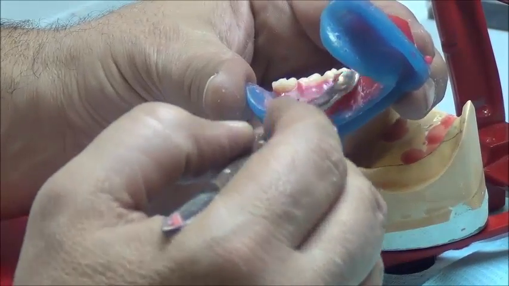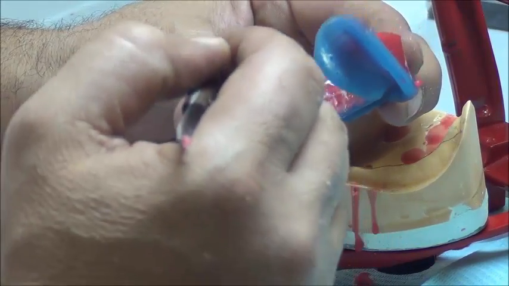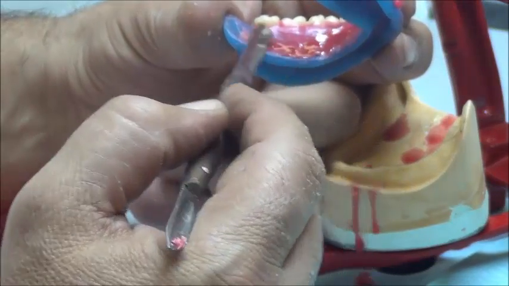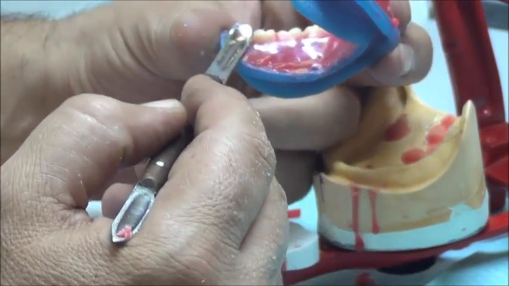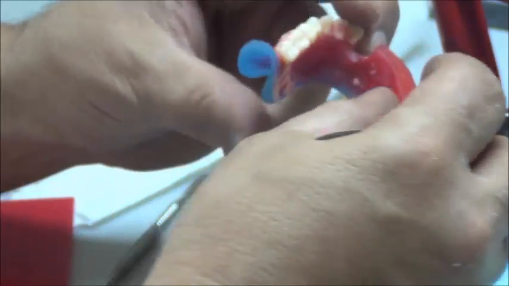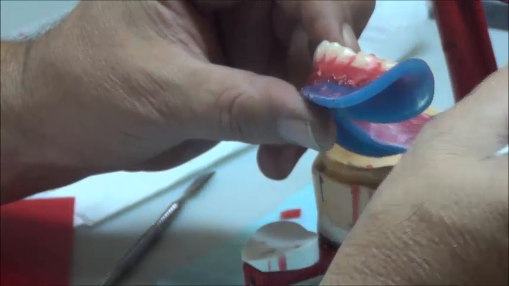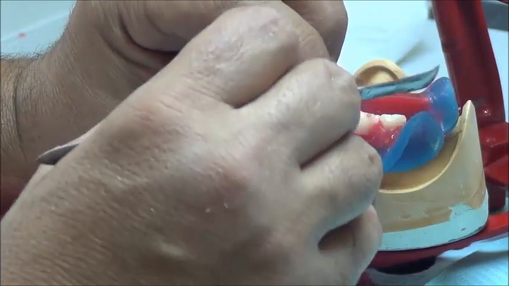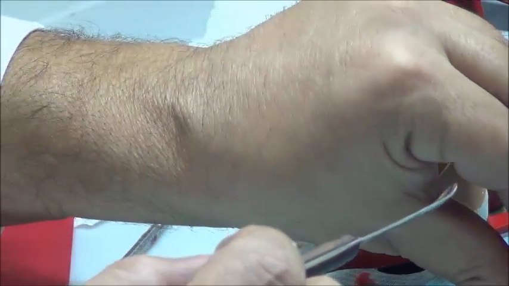So the occlusion is not only composed of teeth position, it's also composed of designing. After we do the wax up of the teeth, adding the teeth in the wax rims, we should also begin designing our denture surface to be smooth and concave and mimicking the gingiva of the patient.